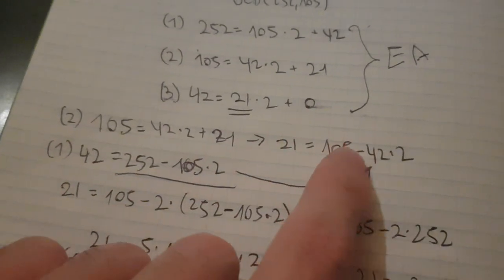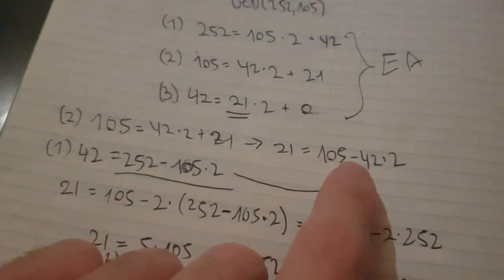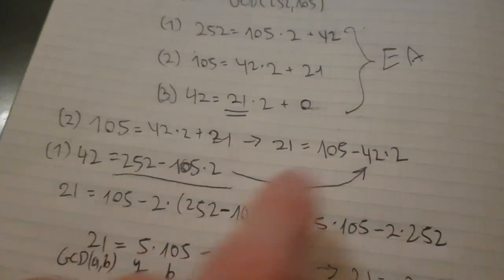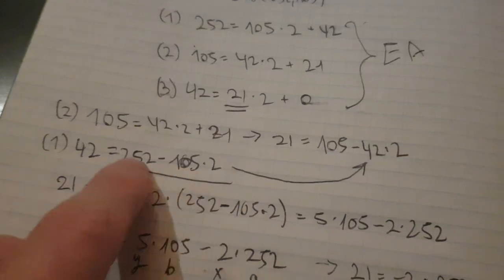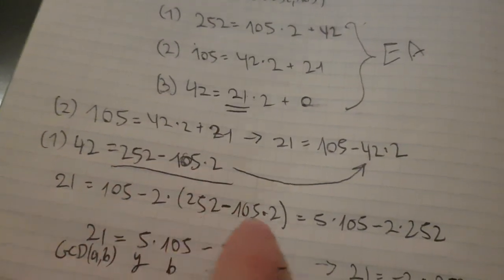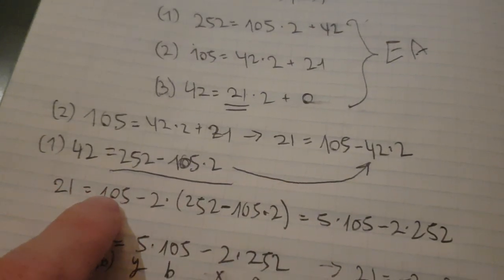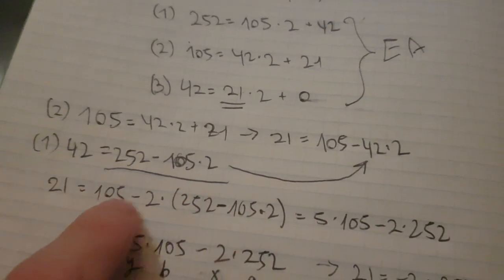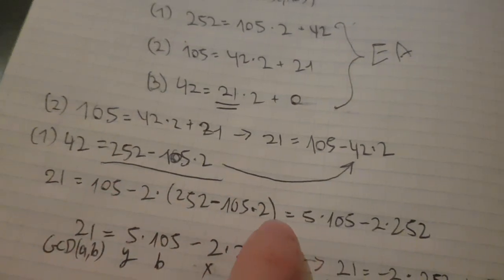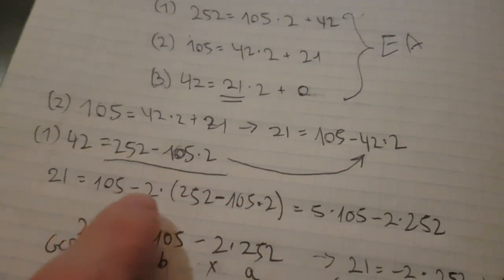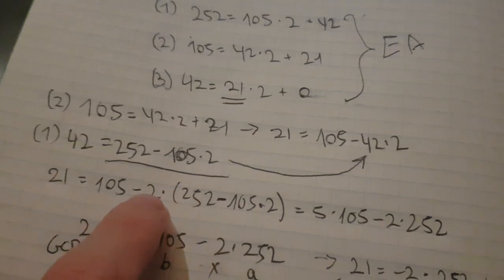So 21 equals 105 minus 2, which is right over here, multiplied by what we replace 42 with. Now opening up, getting 105, and this is 4 times 105, and this is 2 times 252 with the minus.